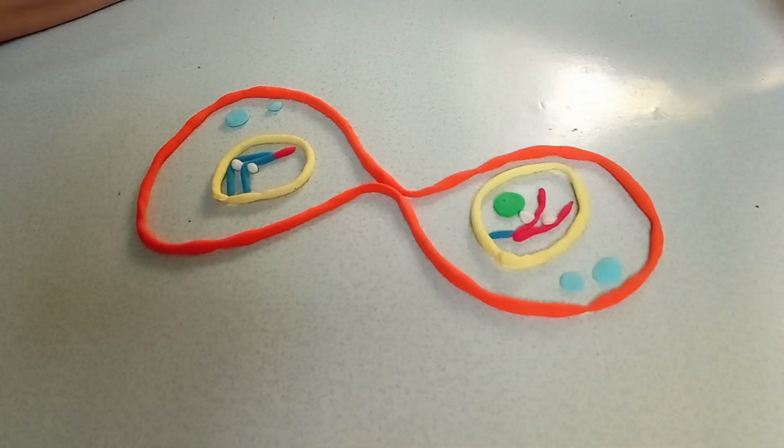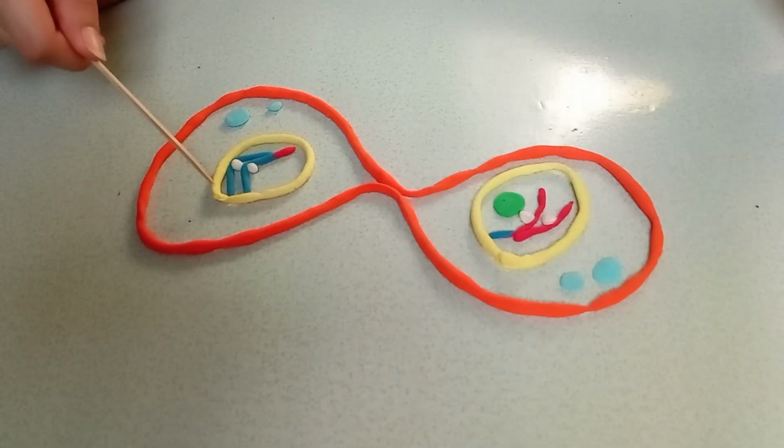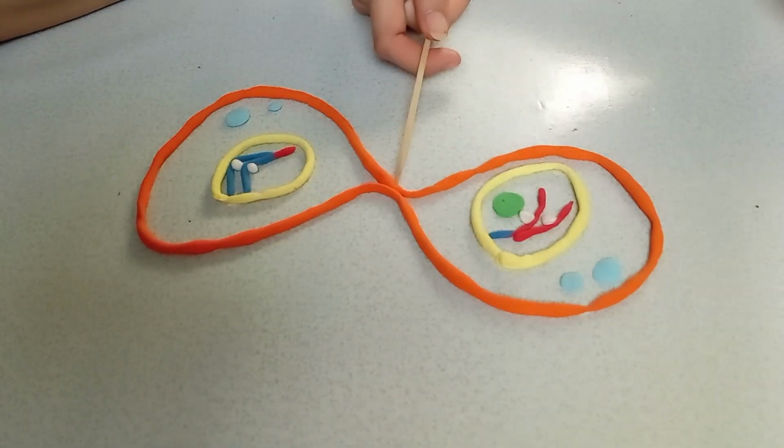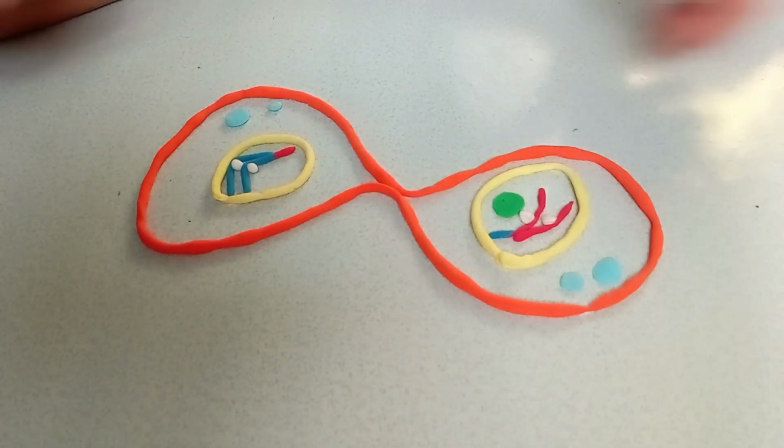In this stage, the nuclear envelope reforms, while the nucleolus is also reforming. And this is the cell dividing by constriction.